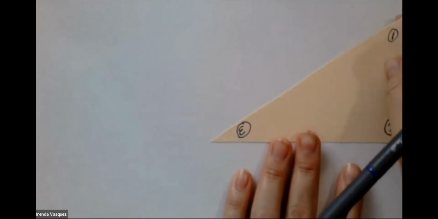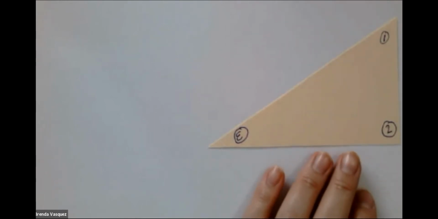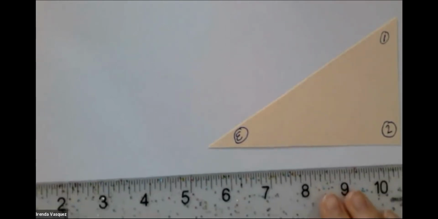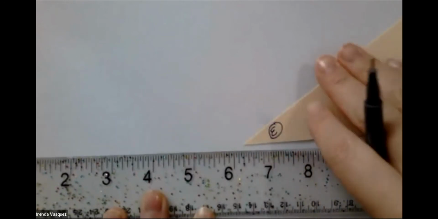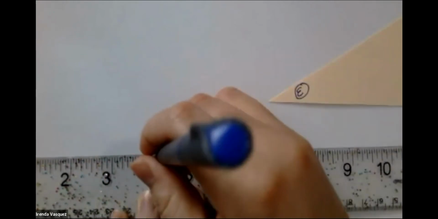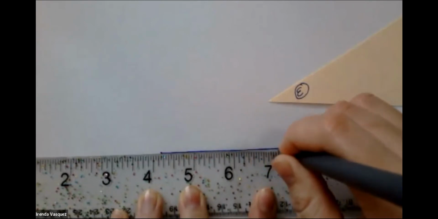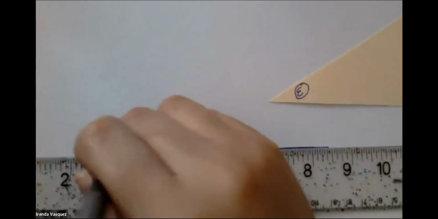Now, I'm going to create that extension with my ruler, of course. That extension to the base of my triangle, just like our definition, so that we are able to create that exterior angle. Here it is. Imagine that it's nice and straight. There you go. Beautiful.